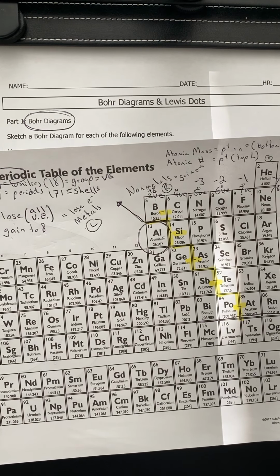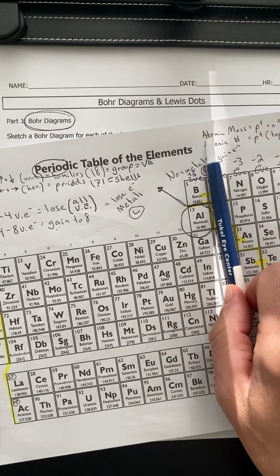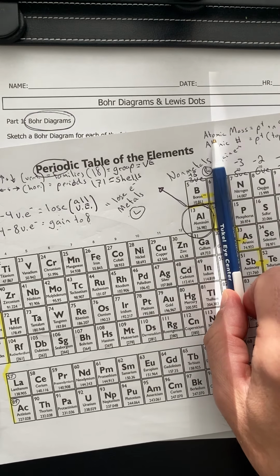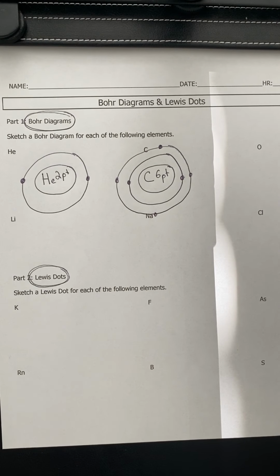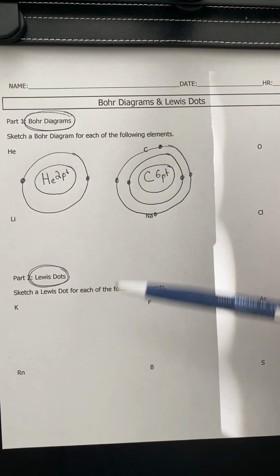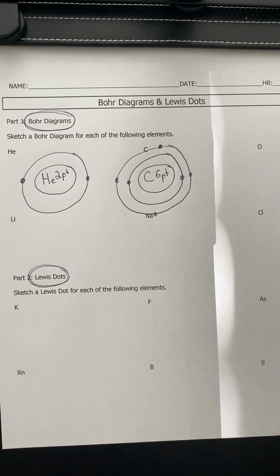And if I said, all right, well, how many valence electrons would be there? 1, 2, 3, 4. So carbon would have 4 valence electrons in its second shell. Looky, looky. 1, 2, 3, 4. 4 valence electrons in that second shell.